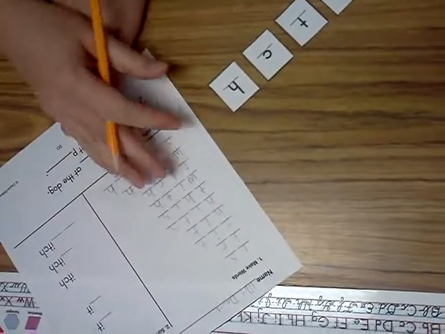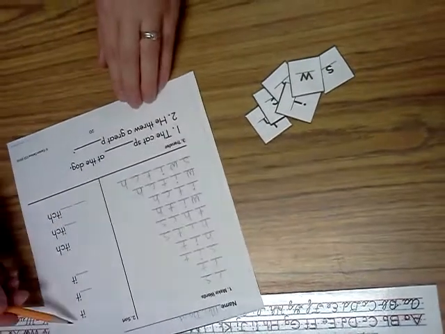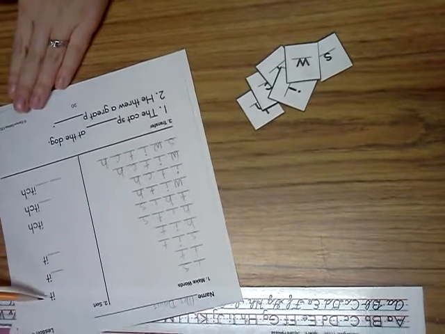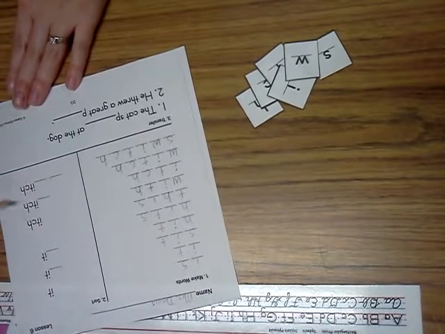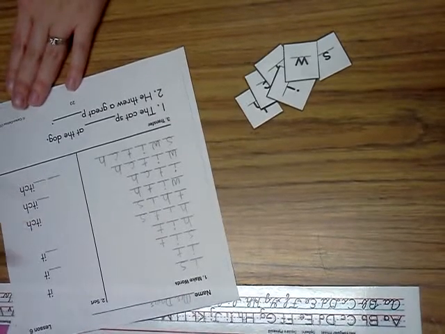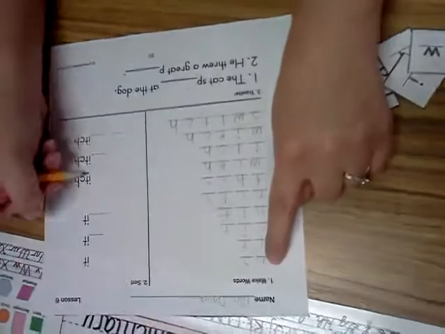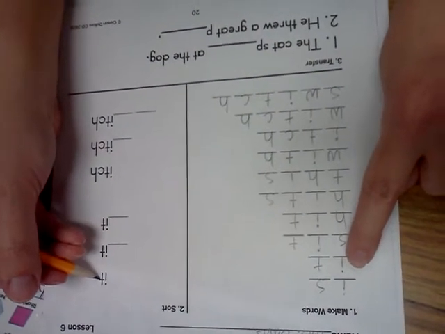The next thing that you want to do is, using all these words that you've created, you want to sort them into families. These are all the words that end in the it sound, and these are all the words that end in itch. So here, is doesn't fit in either one of these categories, so I'm not going to use it. It is already here.